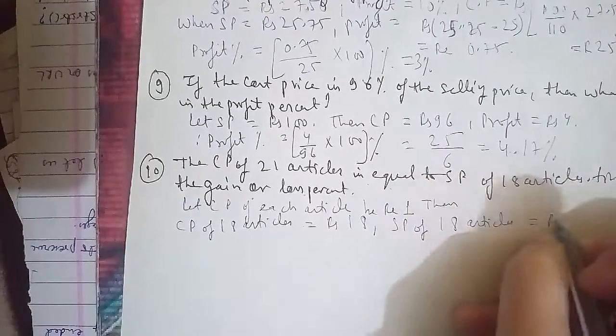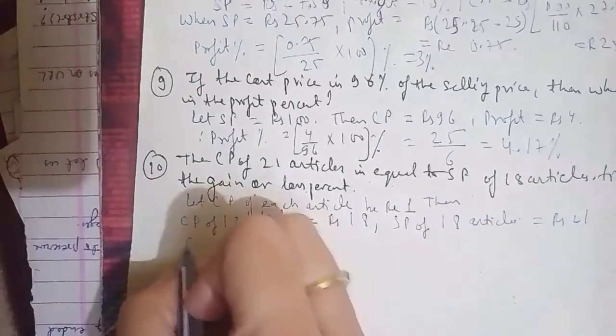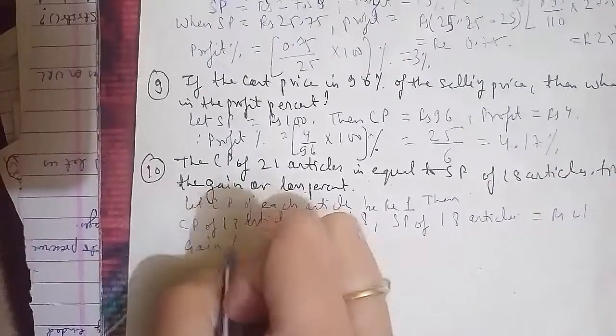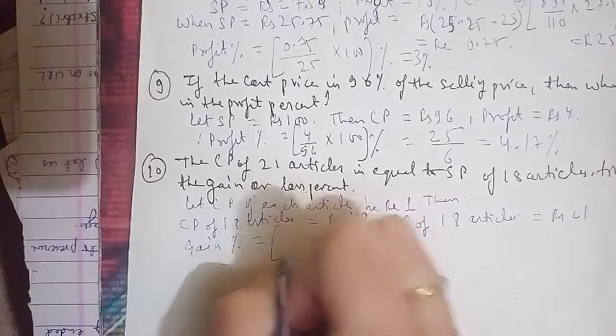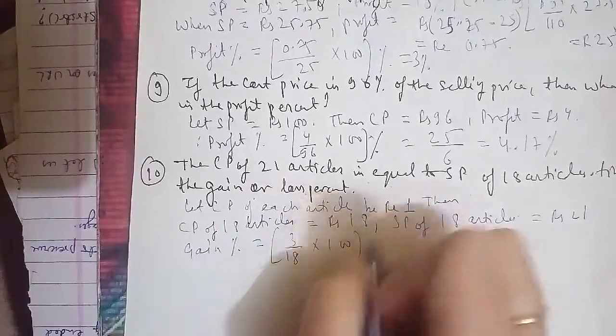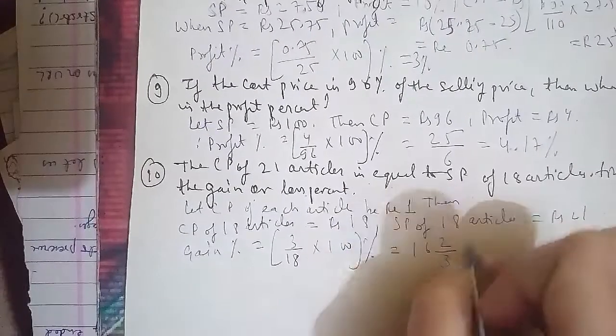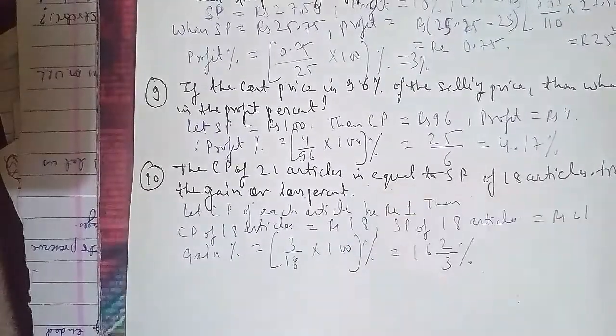So gain percent equals 3 upon 18 into 100%, which equals 16 2 by 3%. That is the answer here.